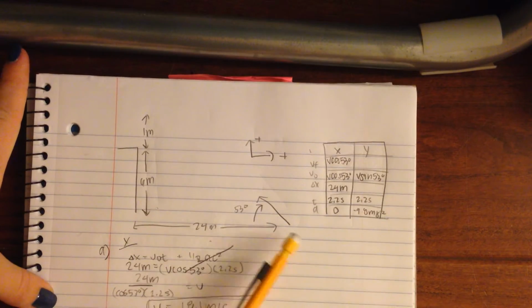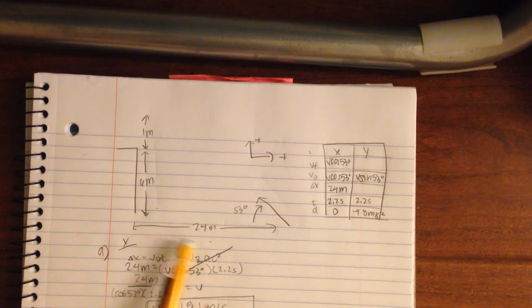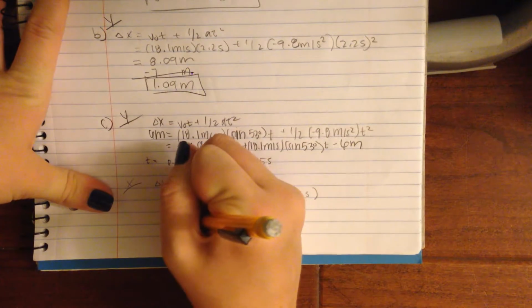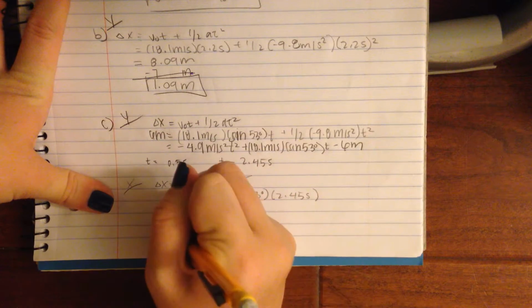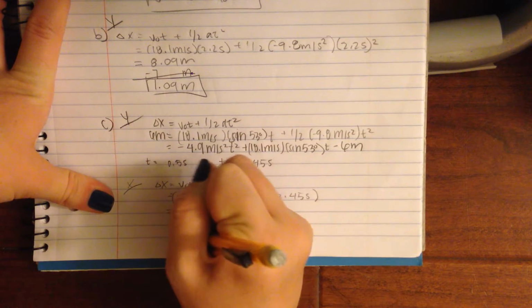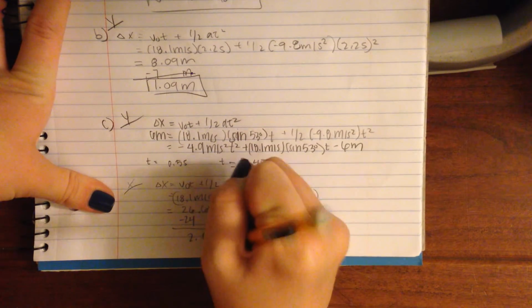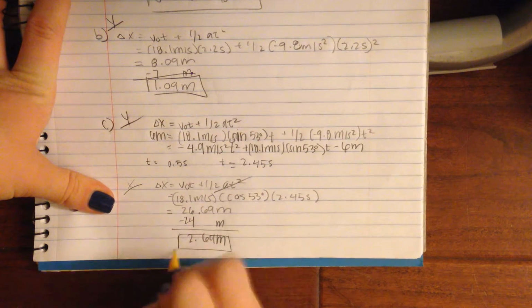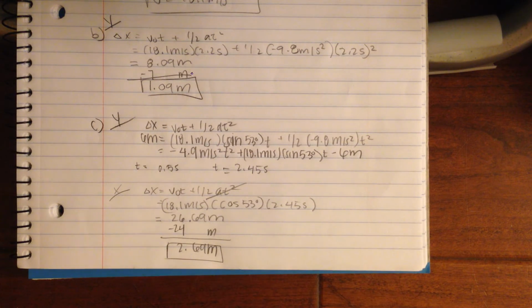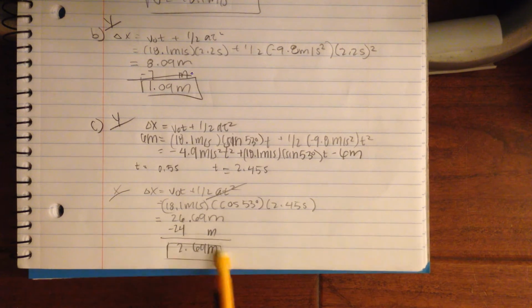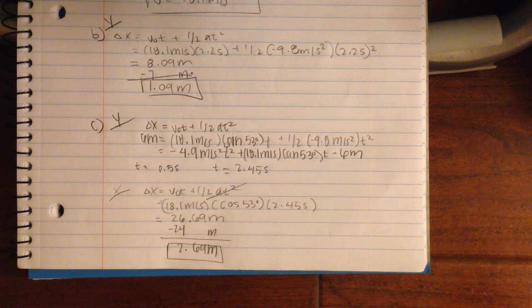Wrong. It didn't ask starting from here. Like I said earlier, it asked from the wall. So we need to subtract that 24 meters from what we got. 26.69 minus 24 meters gets us 2.69 meters. That's approximately the answer. If you got anything different, it's because of where you rounded or didn't round, but this is the right answer. So 2.69 meters away from the fence.